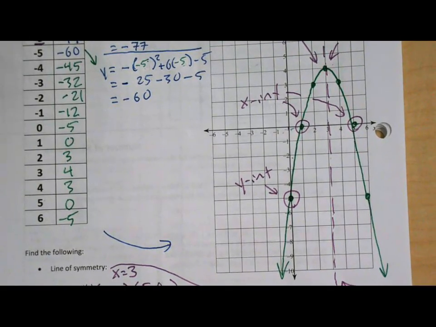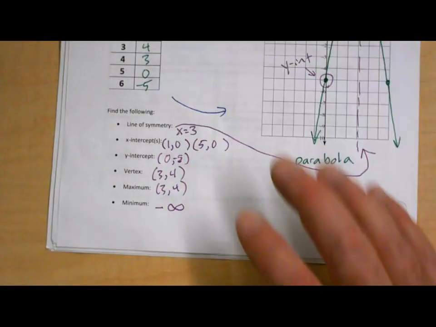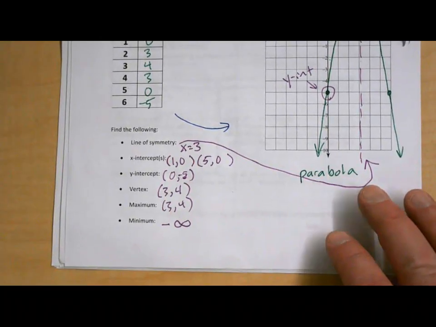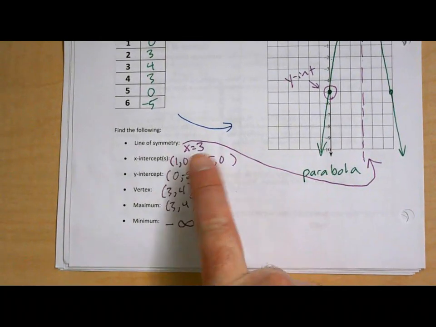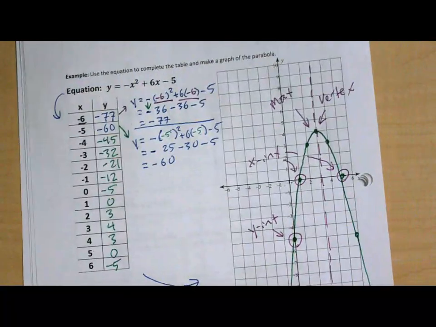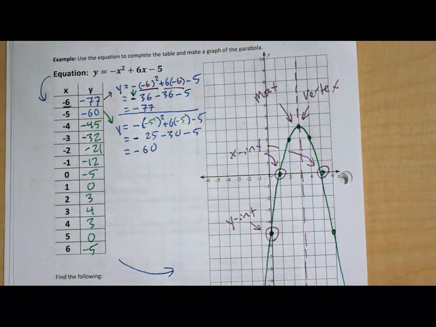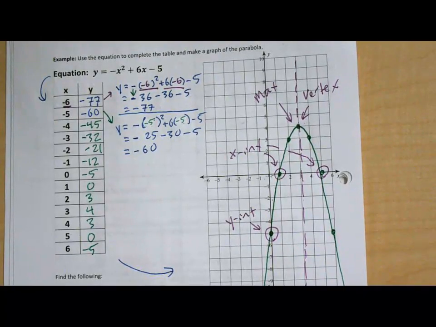And then, and this is kind of the key part of our lesson, we went through and we found the important features on the parabola. Our line of symmetry, our x-intercepts, y-intercepts, vertex, minimum, and maximum, and we labeled all of those things on the graph like this. You guys are going to do this exact same thing today. I'm going to have you do it in a group, okay? And I'm going to have you working on one of these whiteboard graphs that are scattered around the room, okay?